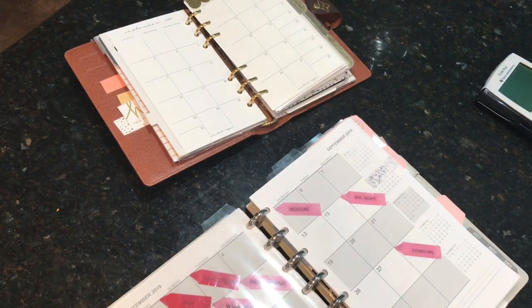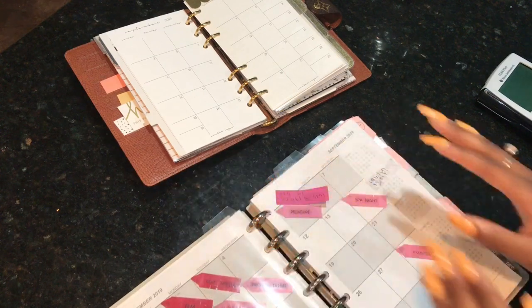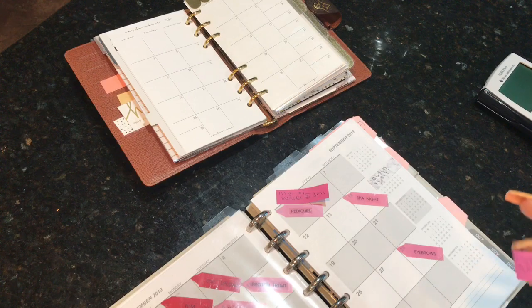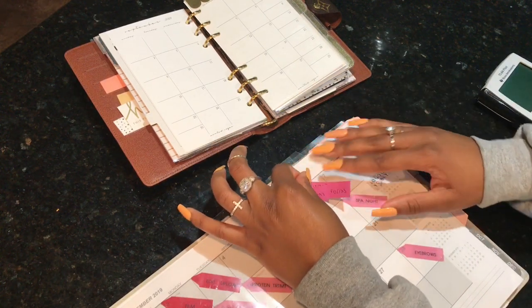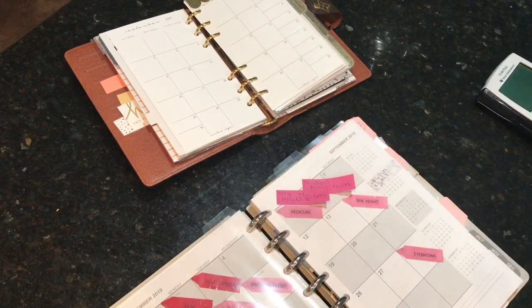I do have a meeting on Thursday. I put everything monthly in a sticky note because I just never am confident that things are gonna happen. And then I also have to make sure I contact my doctor for some forms that need to be filled out. So there's those.